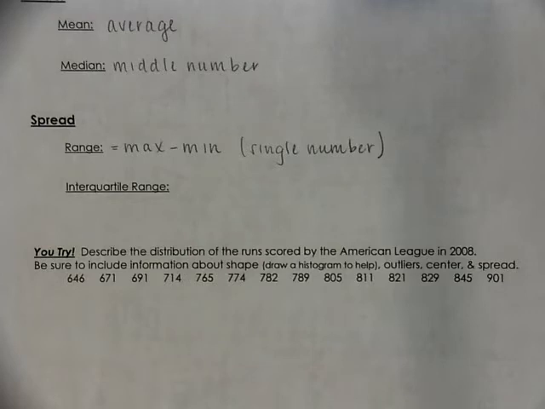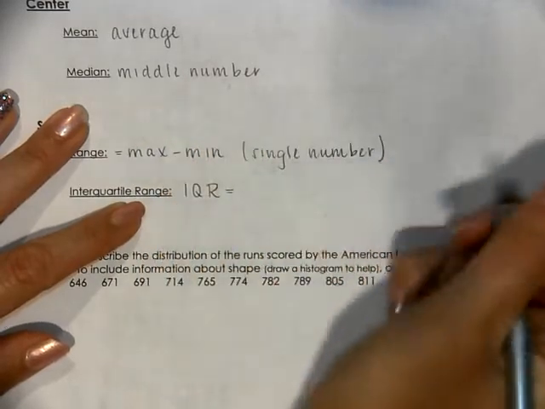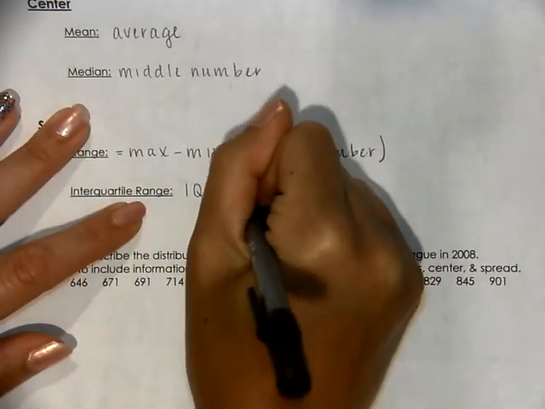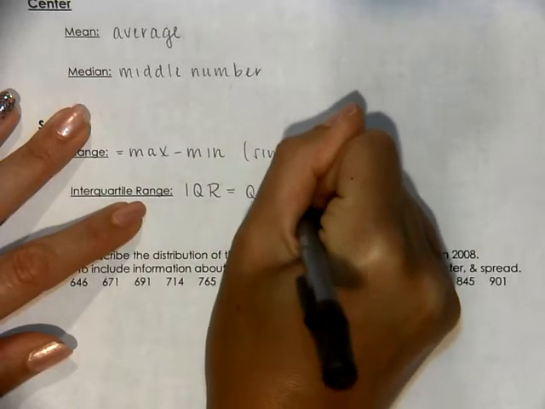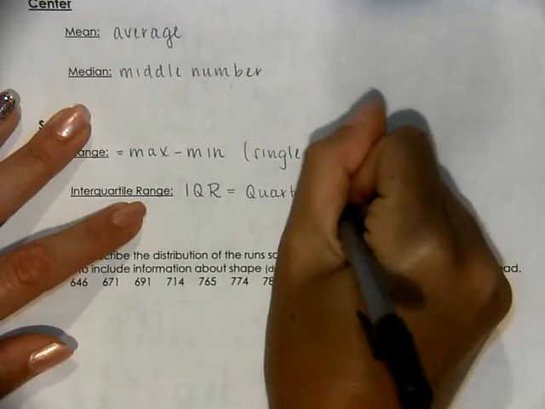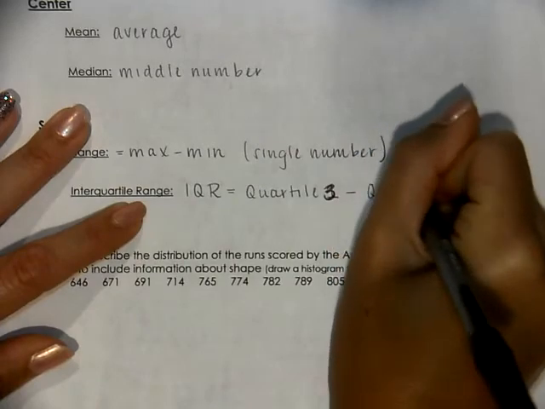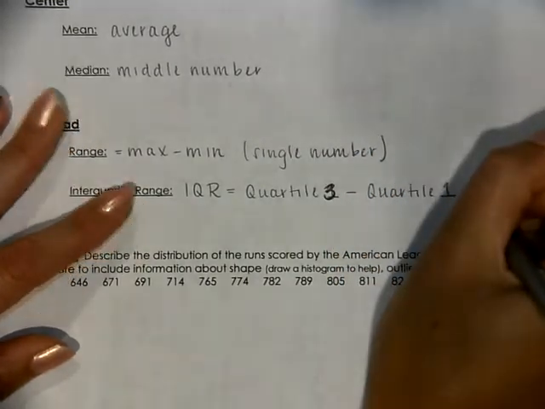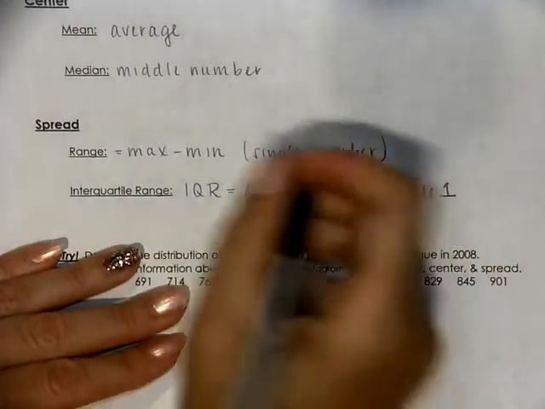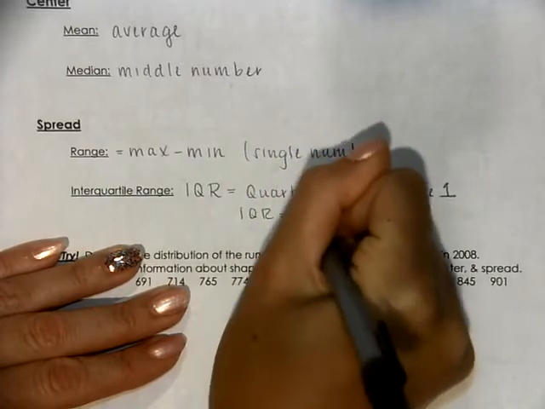The next statistic that we commonly use to describe spread is what's called the interquartile range, abbreviated IQR. And that is the difference between quartile 1 and quartile 3. Quartile 3 minus quartile 1. Or in other words, we abbreviate it with Q3 minus Q1.